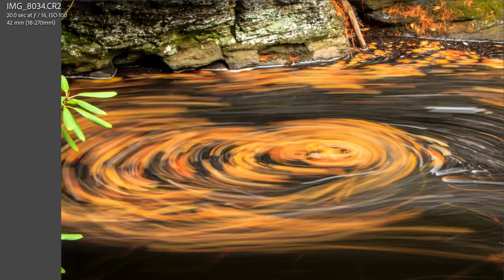And then again, just some examples of swirlies. This I had a neutral density on so I could get down to 20 seconds. This is at Bushkill Falls and it's full sun.